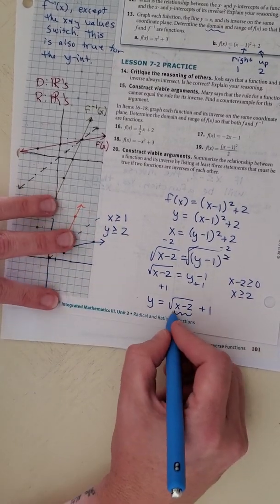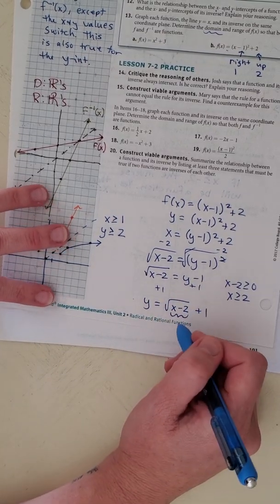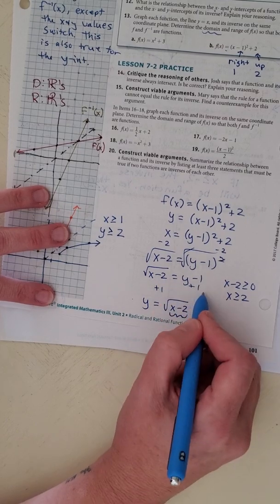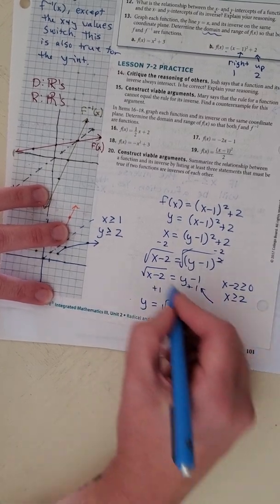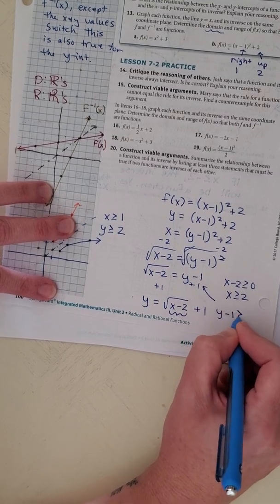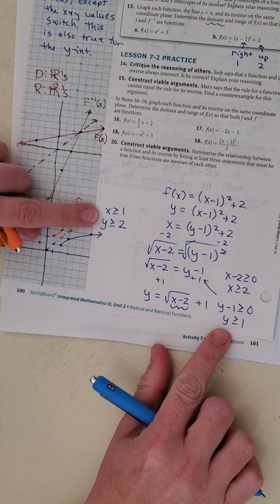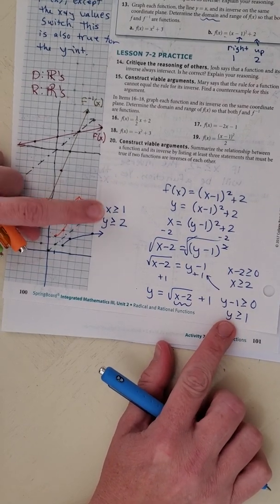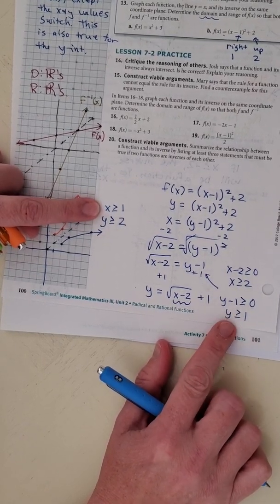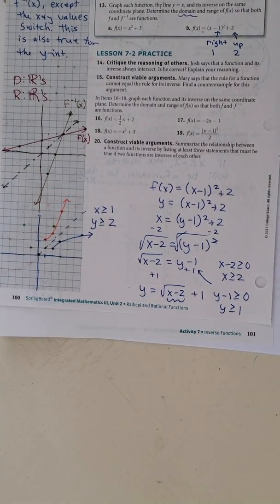And then also I know that going back to this step right here, I'm going to use this line where the radical is already isolated. So I know y minus 1 has to be greater than or equal to 0. So y has to be greater than or equal to 1. And there we go. There's my domain. Sorry, my domain of my original is the range of the inverse. So we verified that algebraically as well.